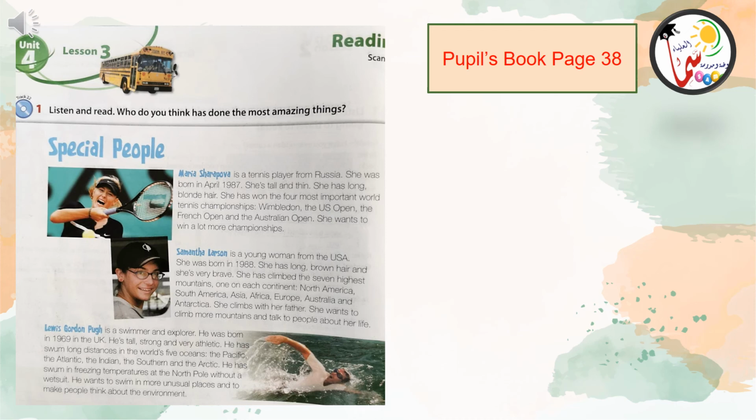Lewis Gordon Pugh is a swimmer and explorer. He was born in 1969 in the UK. He's tall, strong, and very athletic. He has swum long distances in the world's 5 oceans: the Pacific, the Atlantic, the Indian, the Southern, and the Arctic. He has swum in freezing temperatures at the North Pole without a wetsuit. He wants to swim in more unusual places and to make people think about the environment.